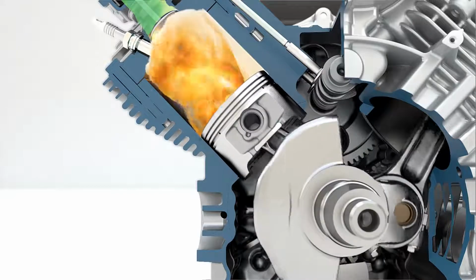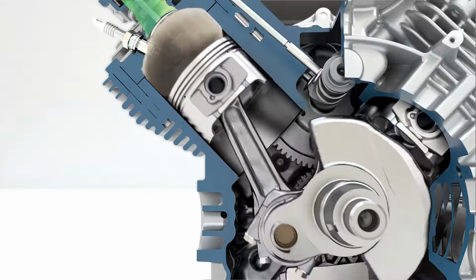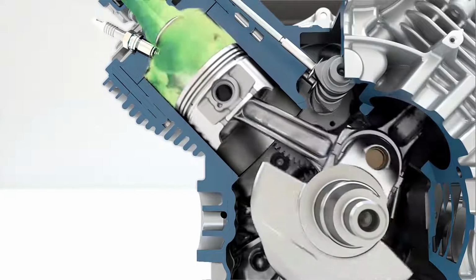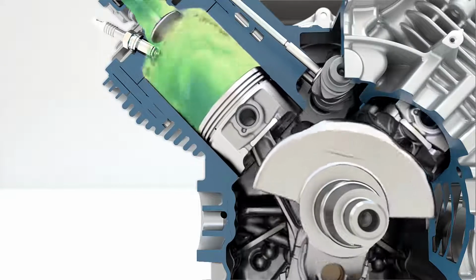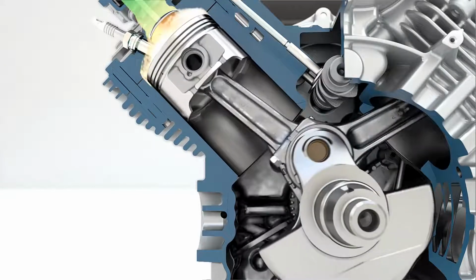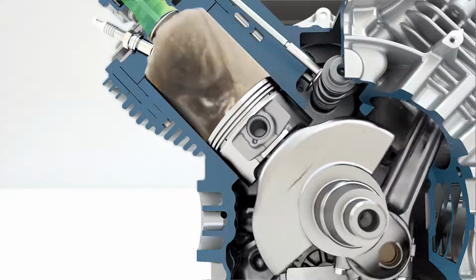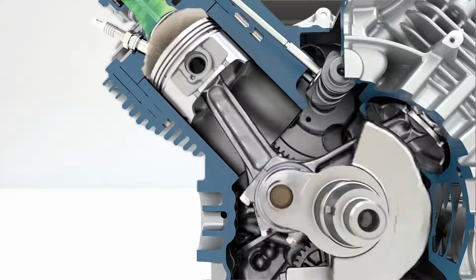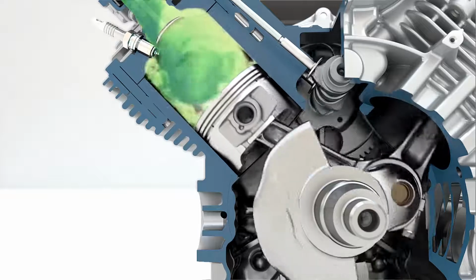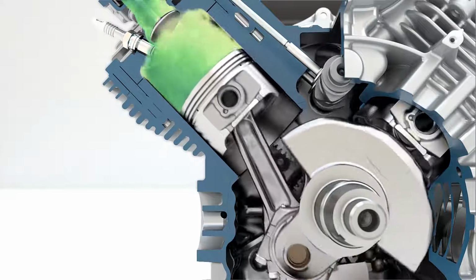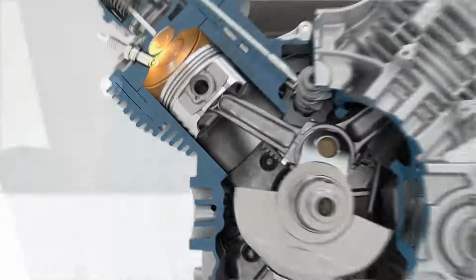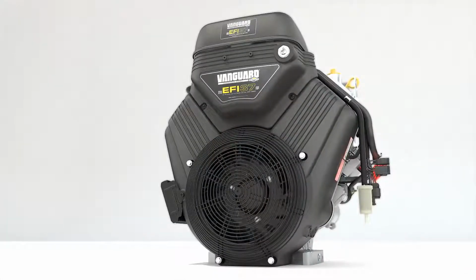Once the mixture is ignited, it rapidly burns and expands. This expansion of gases is what is used to drive the piston down, thus turning the crankshaft. This process requires a careful balance, as there are many ambient variables that affect the optimal timing. This functionality is a major improvement over a fixed timing system, and is the other half of how EFI brings refinement, performance, and fuel economy improvement over their carbureted counterparts.